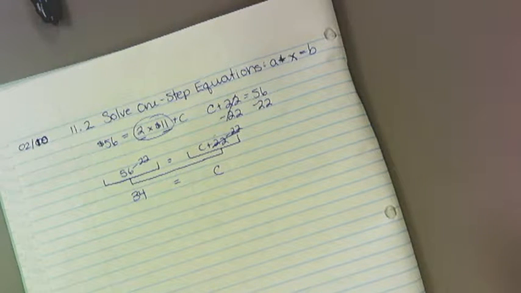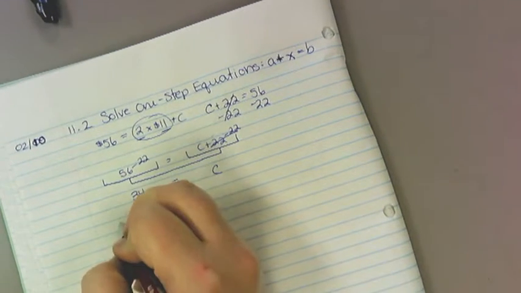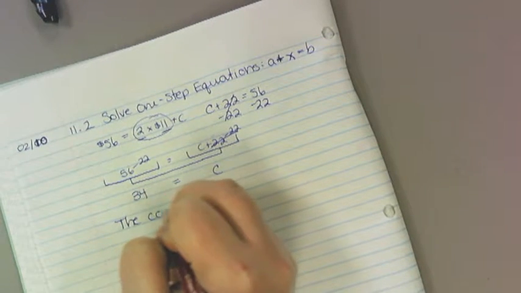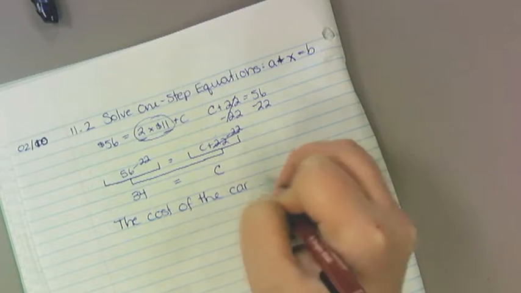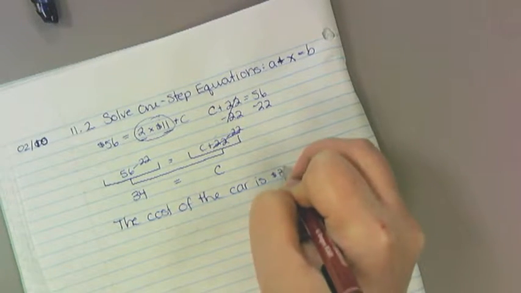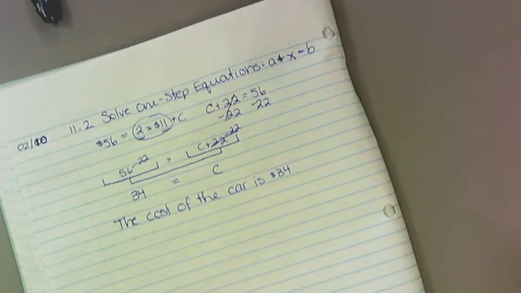So in problems like this, you have to be able to write that the cost of the car is $34. Because it's a word problem, we need to turn it back into words after we're done. Okay?